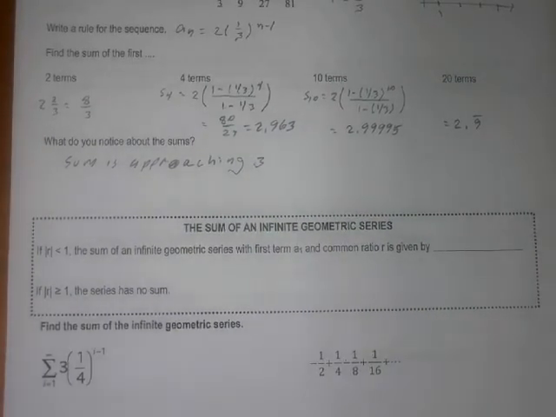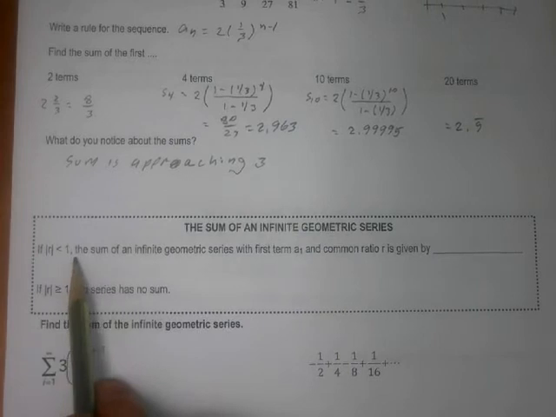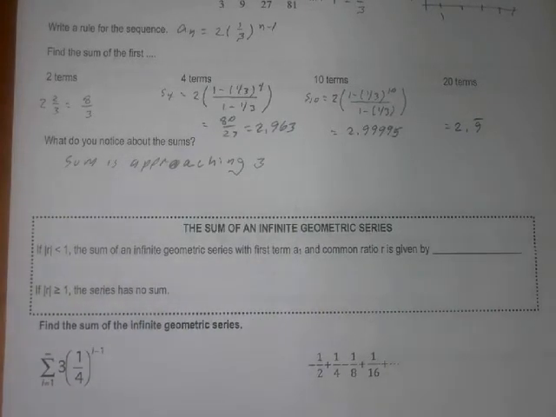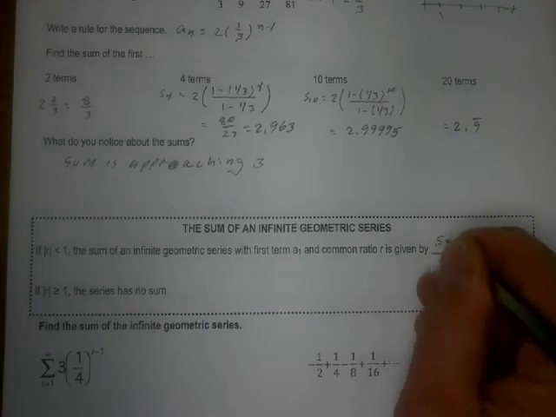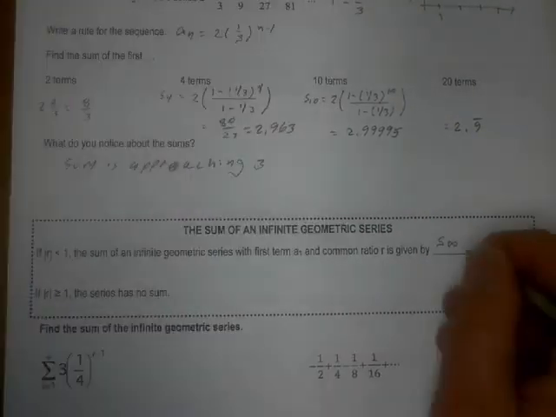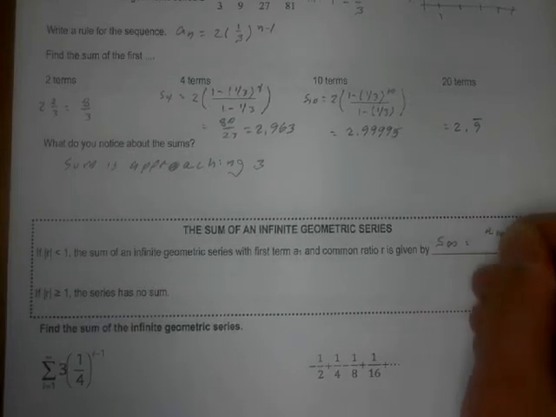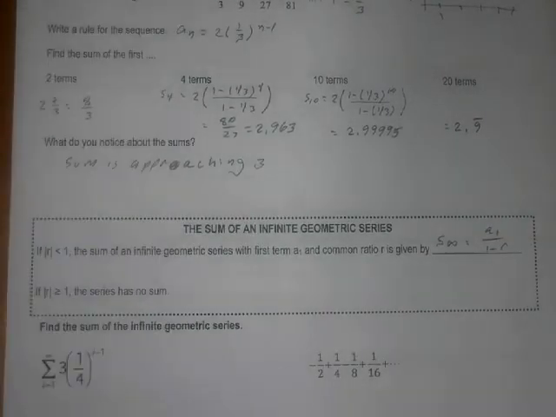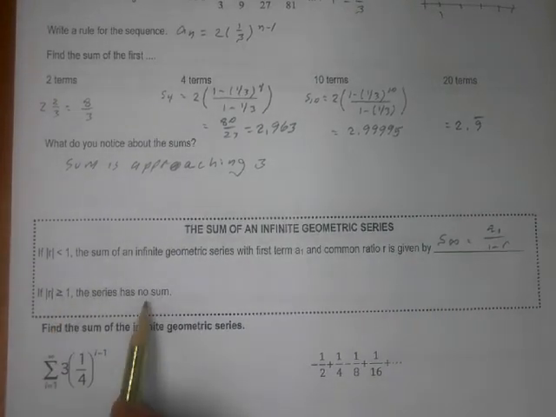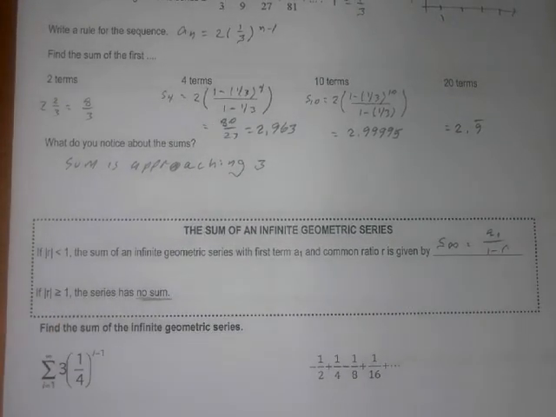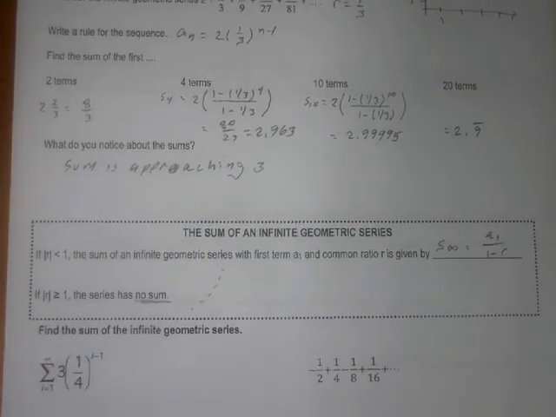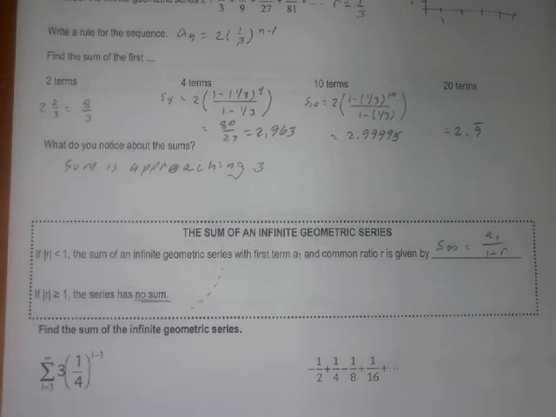Okay, now, sum of finite or infinite geometric series. If the absolute value of r is less than 1, the sum of an infinite geometric series with first term a sub 1 and a common ratio r is given by the following. So you can write this as S sub infinity because you're taking a look at all the terms, and it is going to be equal to a sub 1 divided by 1 minus r. If the absolute value of the ratio is greater than 1, then there's no sum because it's going to keep going up like that as far as your sum is concerned.